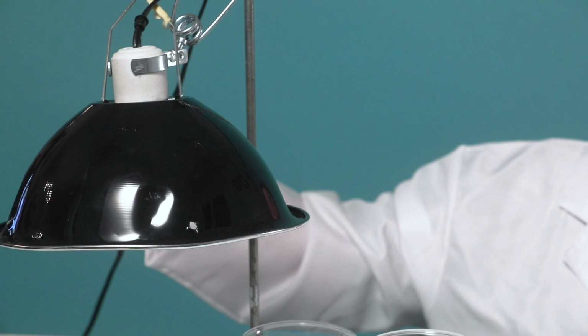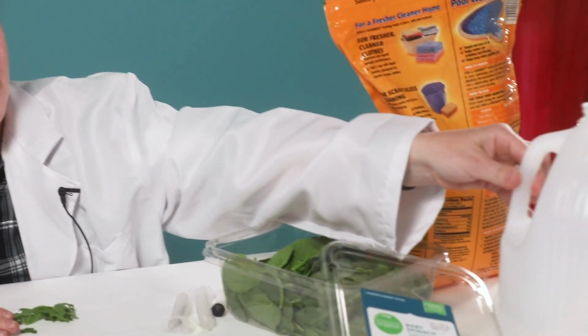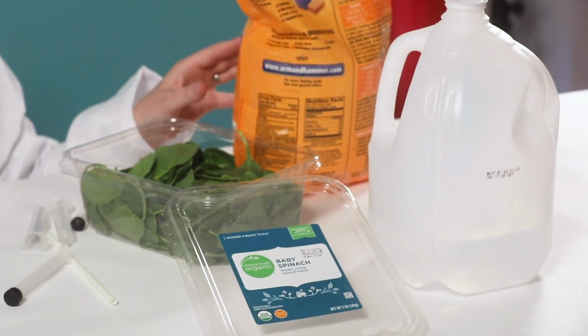To do photosynthesis, plants need 3 things. One of the things they need is a light source. And so to simulate the sunlight, in our lab we're using this light bulb. It's a 100-watt daylight bulb, so it's kind of a more powerful light than a regular light bulb. They also need some water, so we have some water here. And then they also need a carbon source.